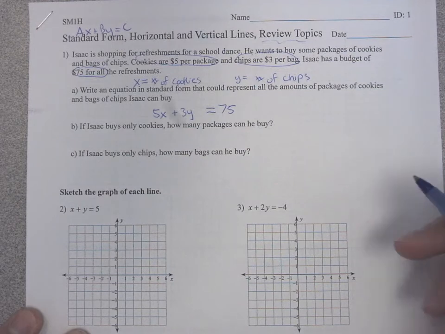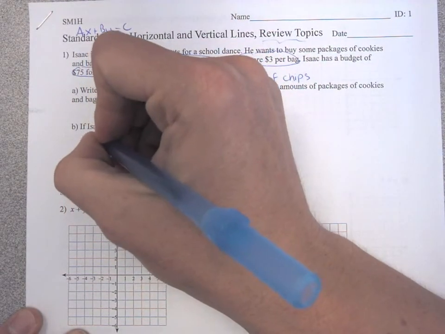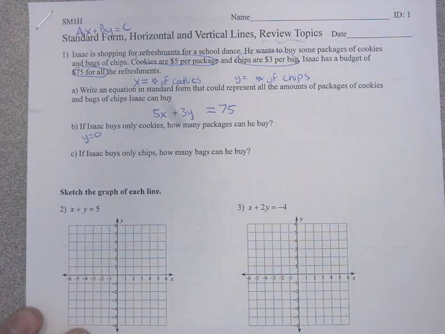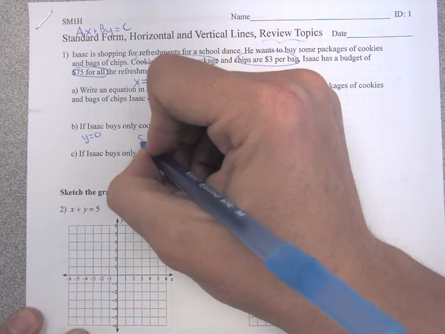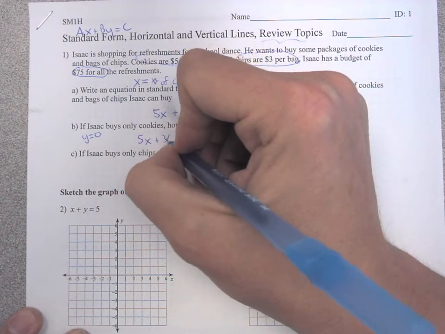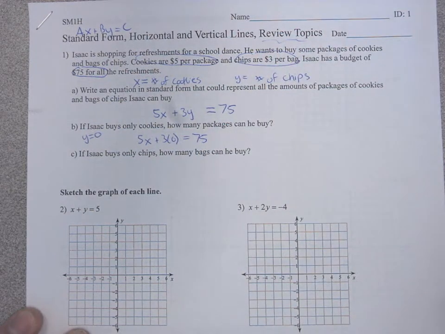If Isaac buys only cookies, how many packages can he buy? So only cookies, only x's, that means that y is going to be equal to 0. If we substitute y equals 0 into our equation, we get 5x plus 3 times y, but y is 0, equals 75.